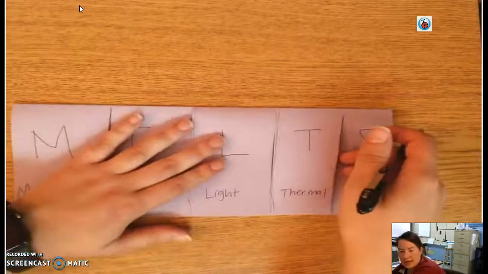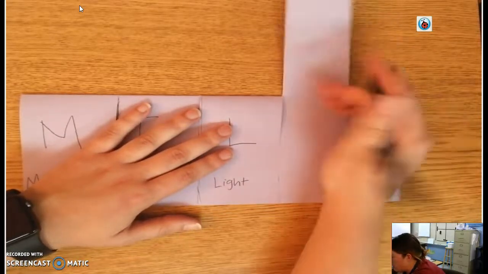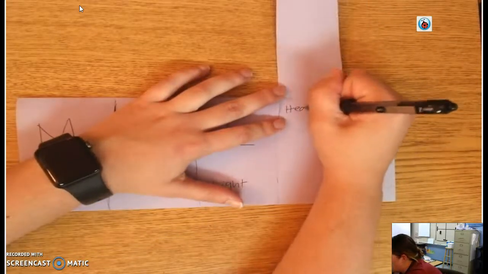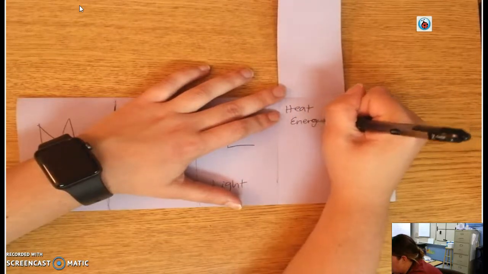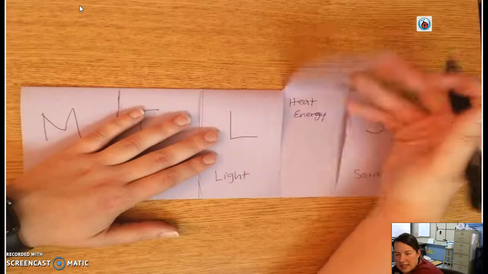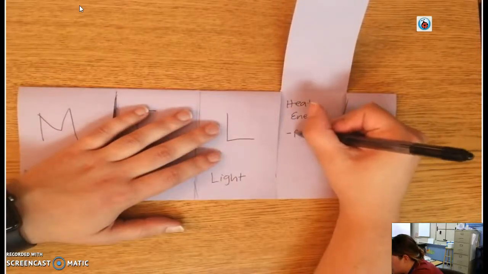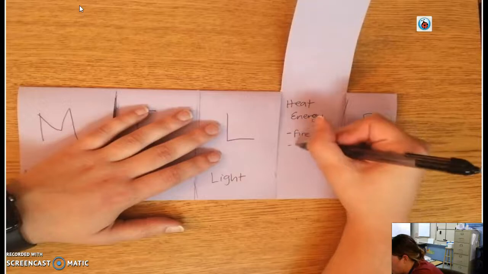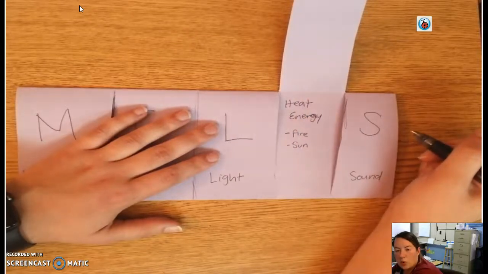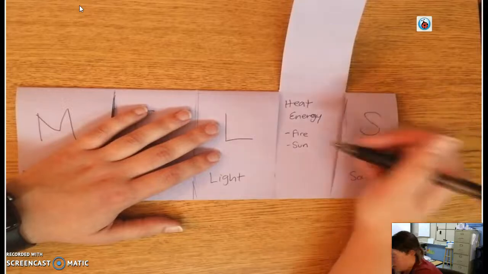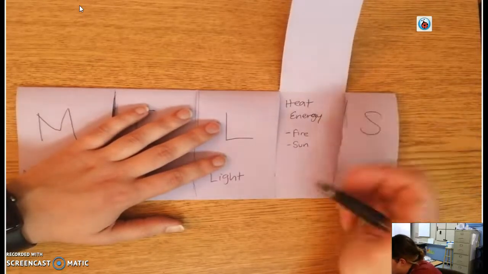Next one is thermal. Thermal is the technical term for, guess what? Heat energy. So think about things that give off heat, maybe like fire. The sun is where we get our heat energy, right? So things that get hot, right? Heat energy.